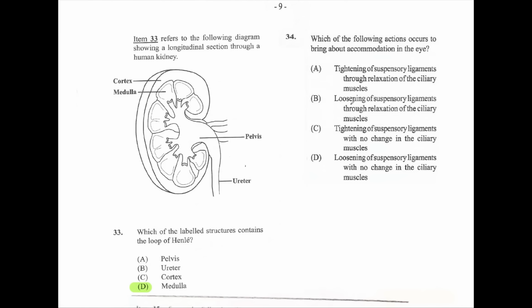If we go through the other answers, loosening of the suspensory ligaments through relaxation. No, loosening and relaxation are the same. It's not a push-pull, so that can't be right. Tightening of the suspensory ligaments with no change. There must be a change. It's antagonistic, so that's wrong. Loosening of the suspensory ligaments with no change, again, that is wrong. So we are sticking with 34A.